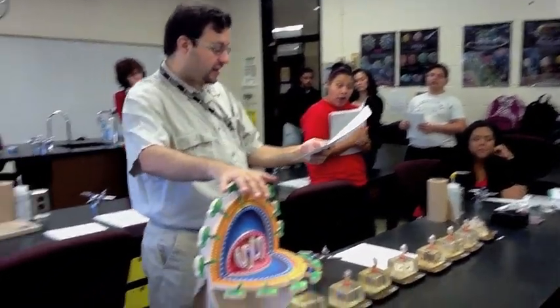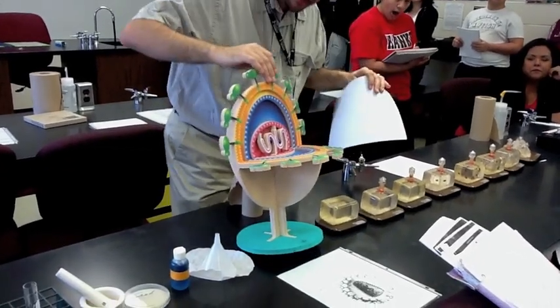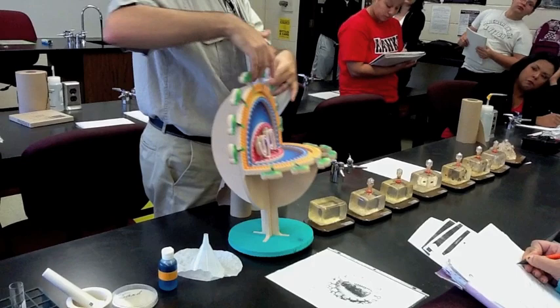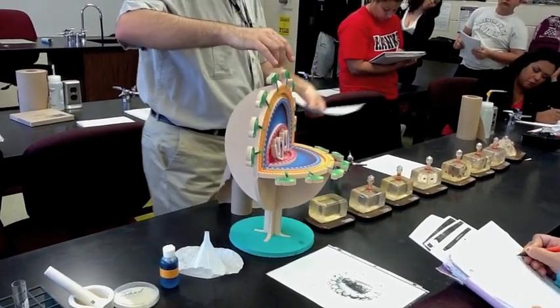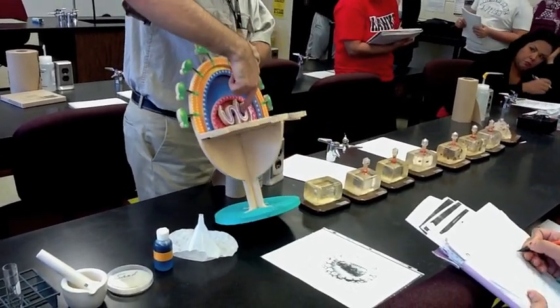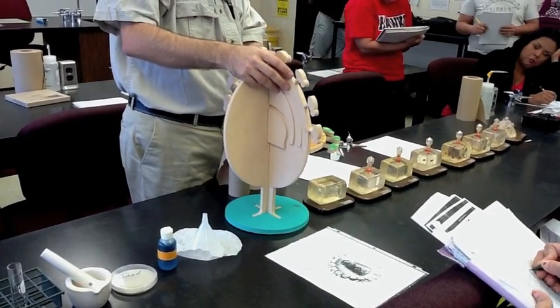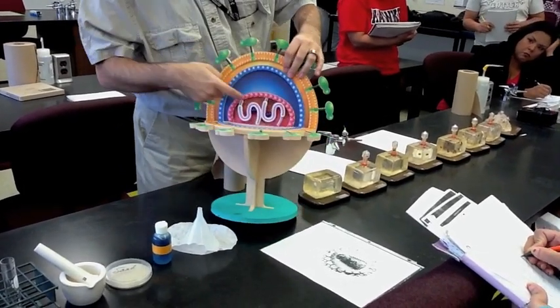On the HIV virus here, you need to know the RNA, which is this little shoelace here in the center. You need to know the reverse transcriptase, which are the 2 purple balls here and here.